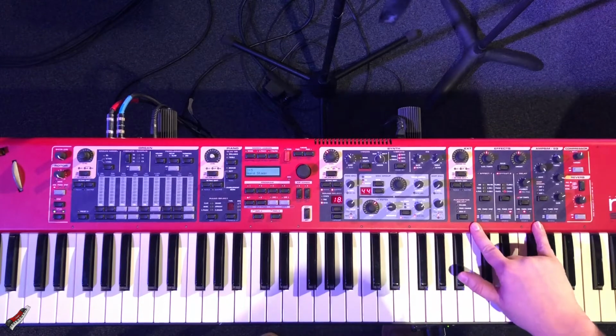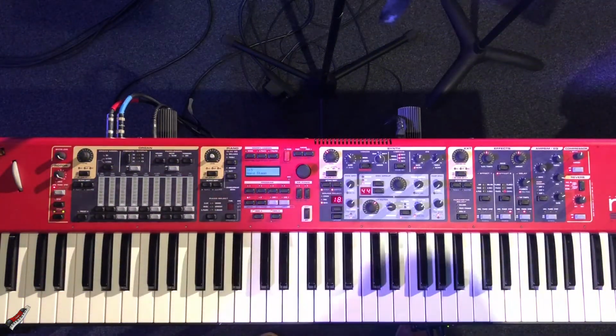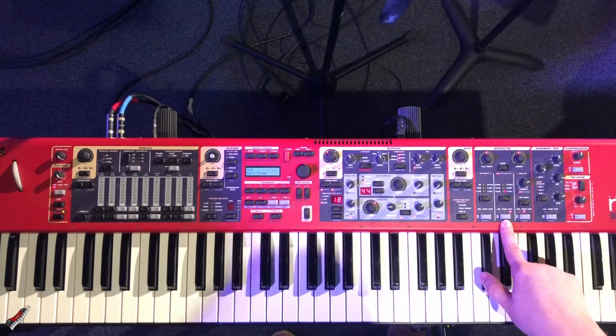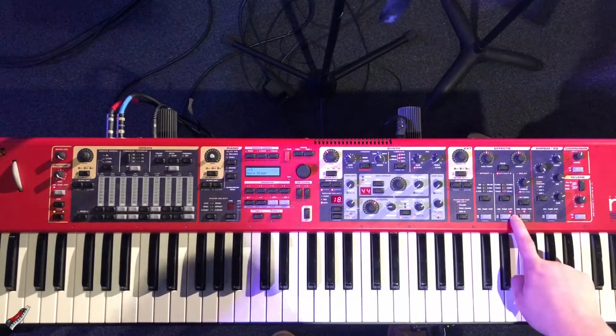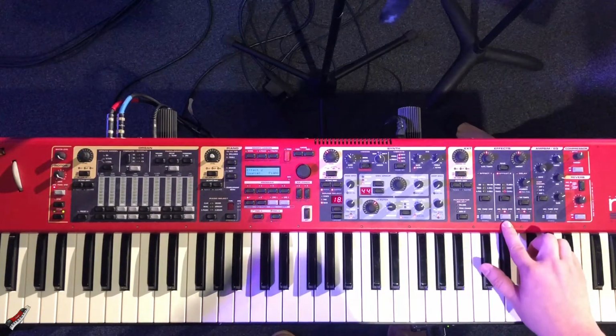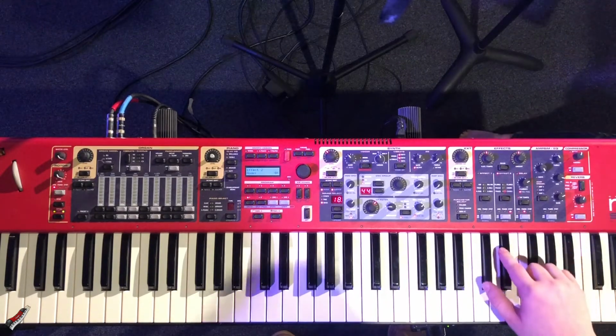Then you have the effects. These effects can change anything of the organ, piano, or synth pads, depending on what they're put on at the time. So for example, this says synth right here. If I double tap it, it will go to organ. If I double tap it, it will go to piano. Double tap again, it'll go to synth. If I hit it once, it'll turn off.